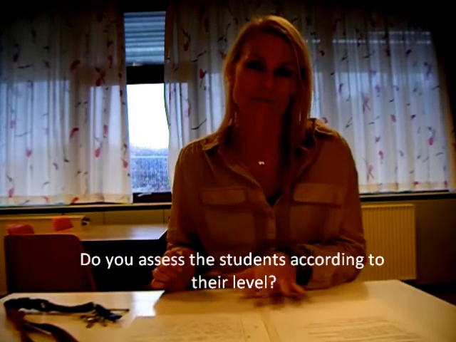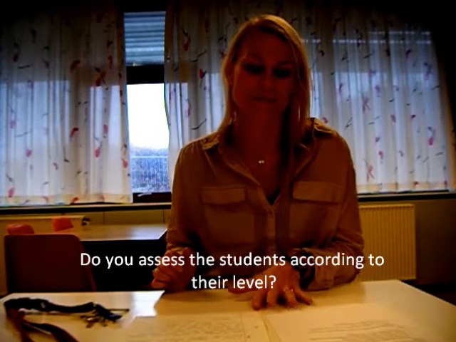Do you assess the students according to their levels? Yes, very much so. I think that motivation and an ongoing success feeling is the building blocks of any learning process. So, of course, I assess the students according to their abilities, because if I didn't, it wouldn't be fair, and all the students would lose their motivation.